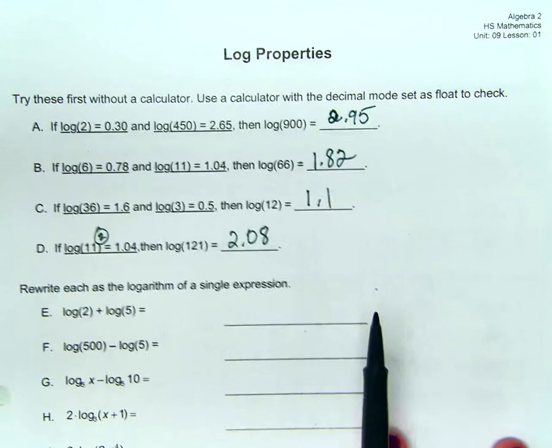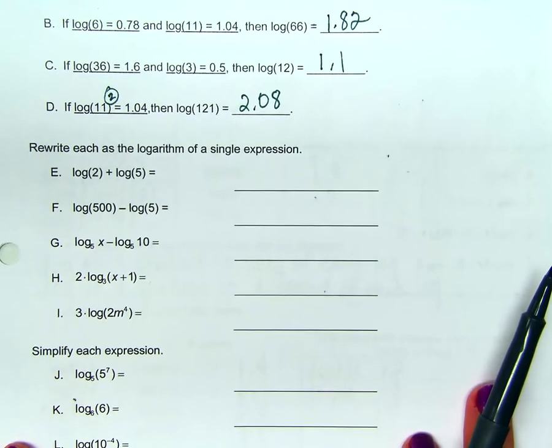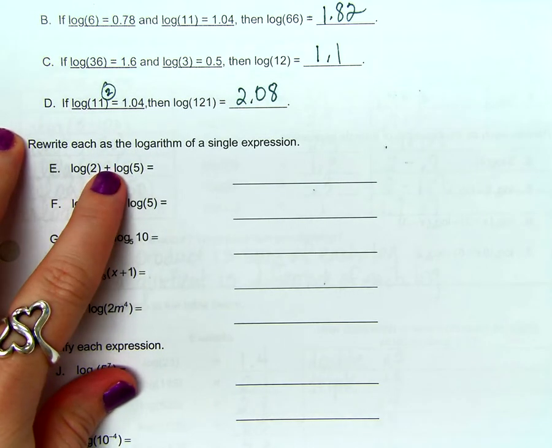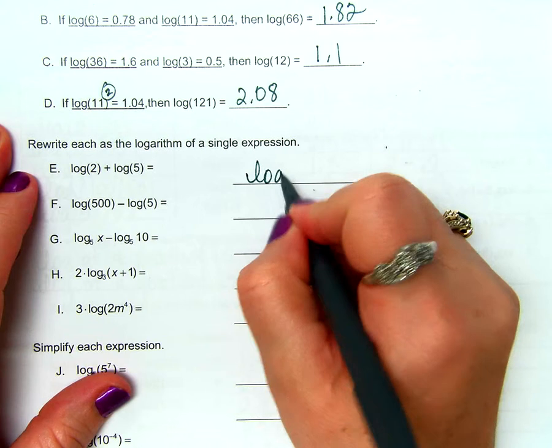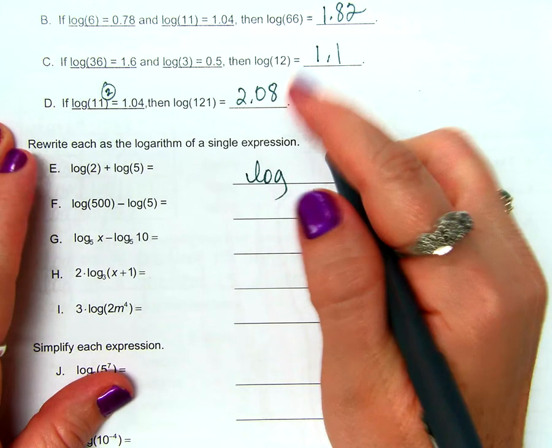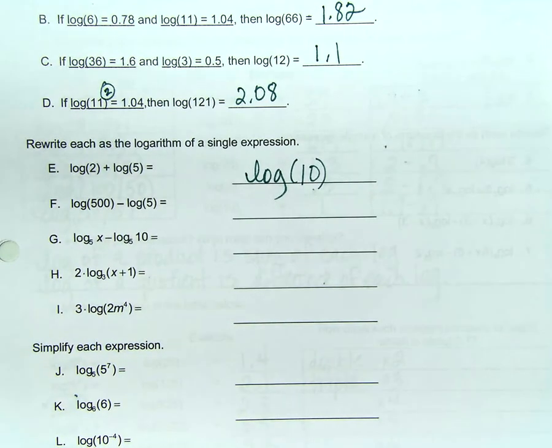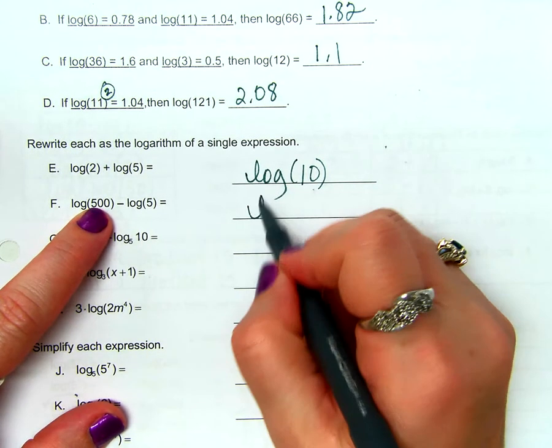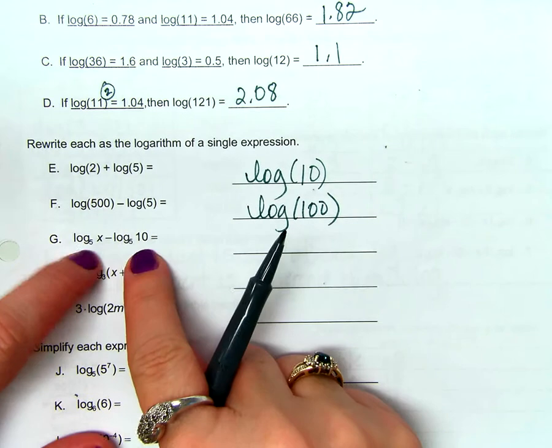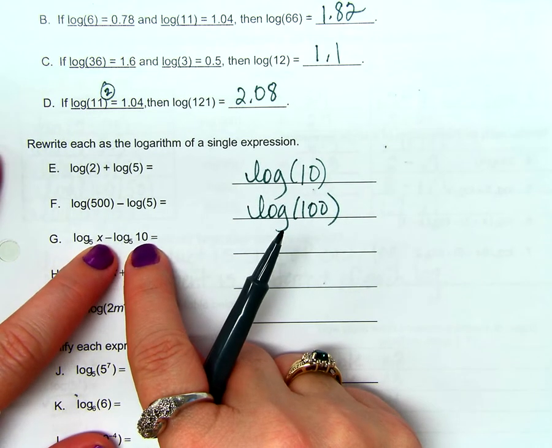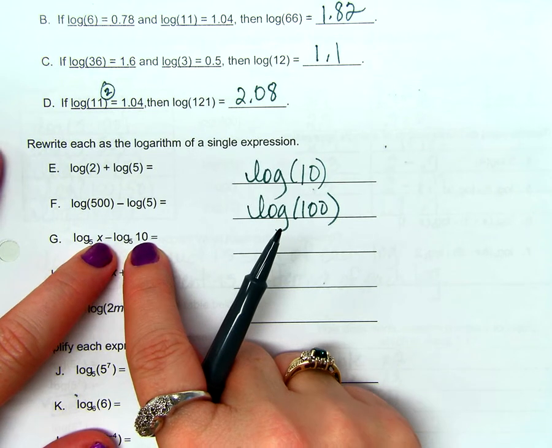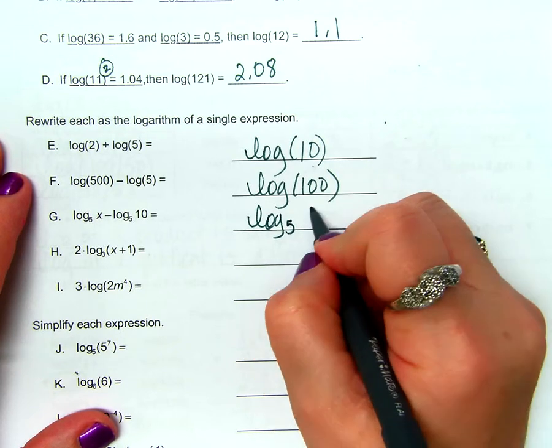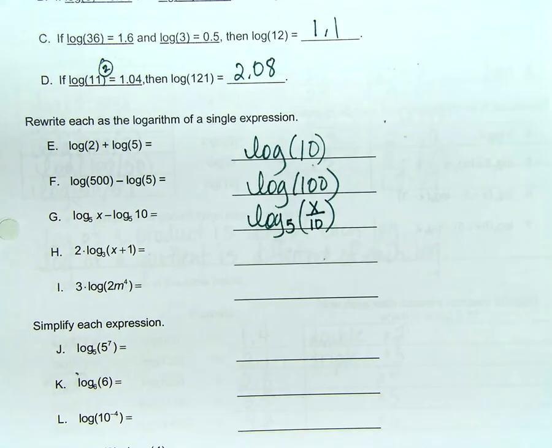Rewrite each logarithm as a single expression. Log of 2 plus log of 5. What do I do with these two numbers? Multiply. Log of 10. Done. What do I do with these two arguments? Divide them, so log of 100. What do I do with these two numbers? What do I do with them? Divide. So I have log base 5 of x over 10. Done.